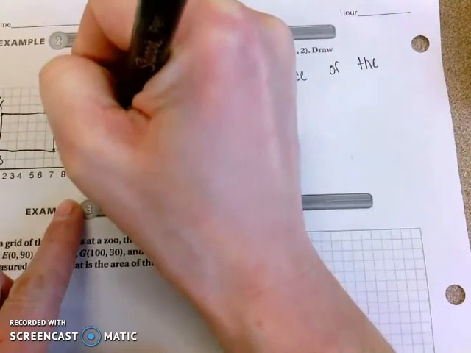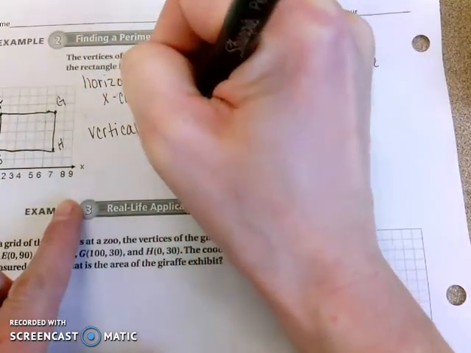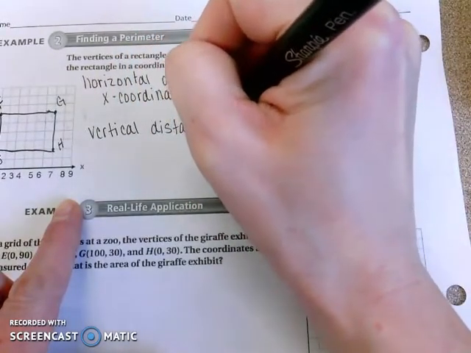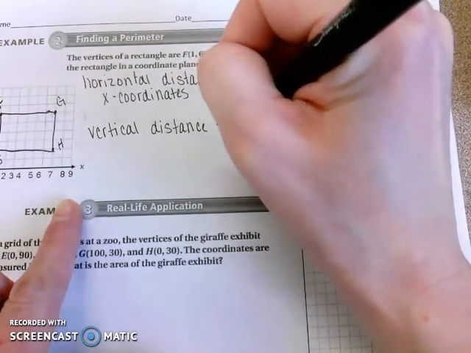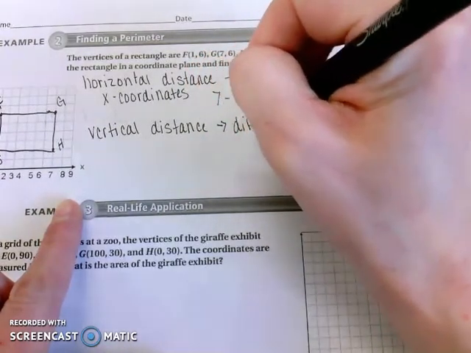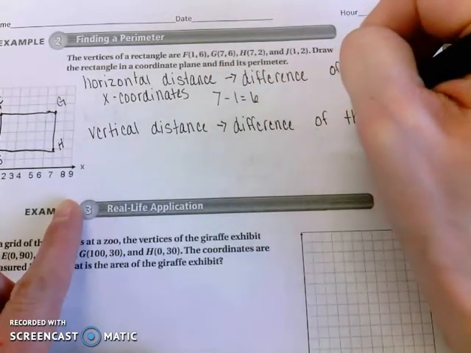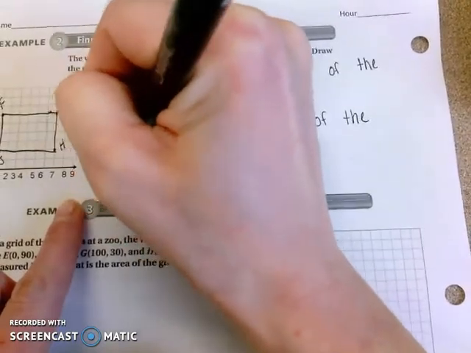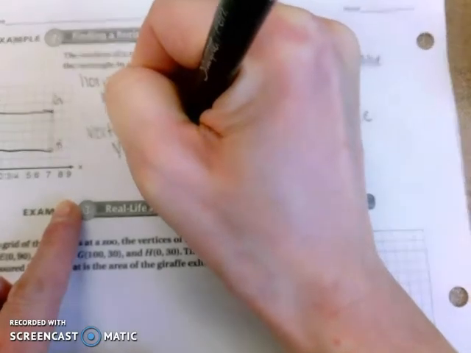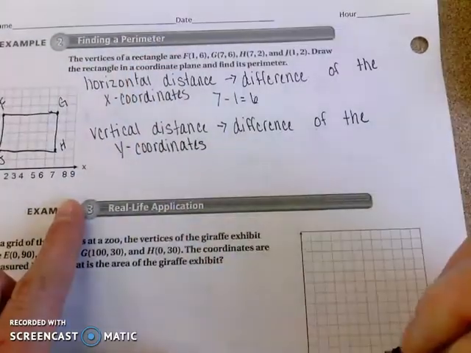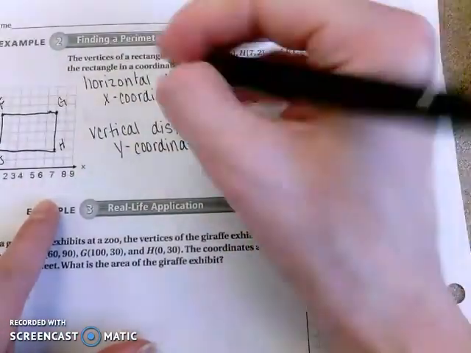Okay. So then when I want to find the vertical distance, since the y-axis is my vertical axis, I'm going to find the difference of the y-coordinates. So here to here, 6 and 2 are those numbers.